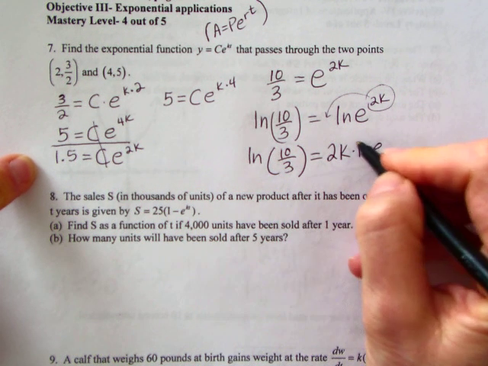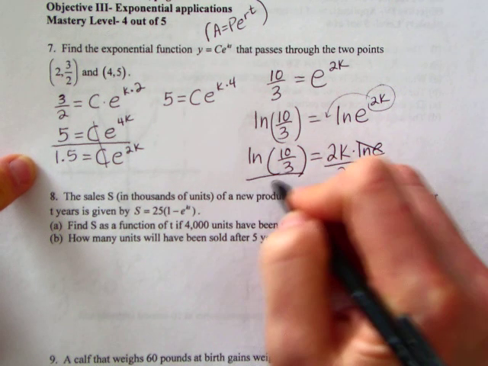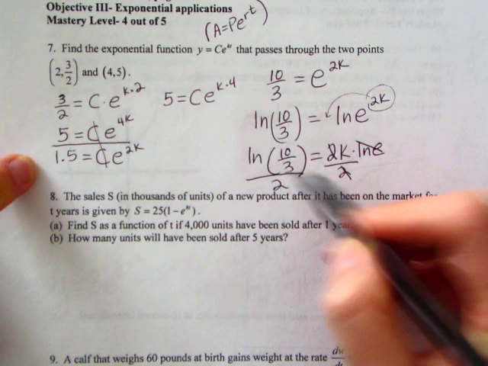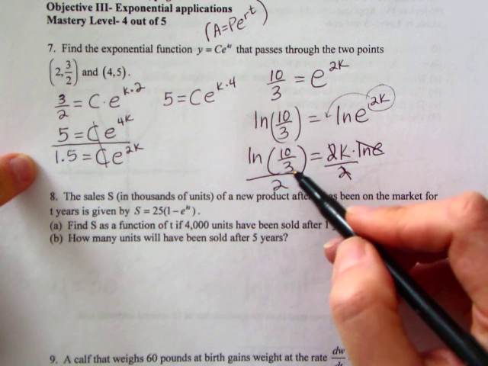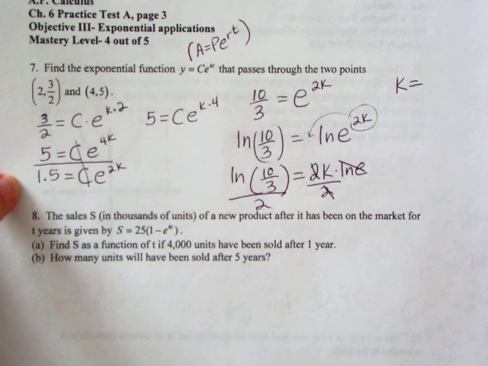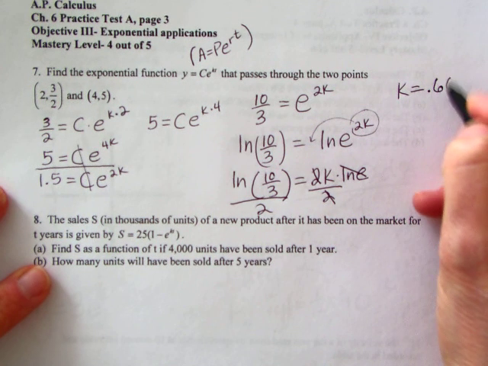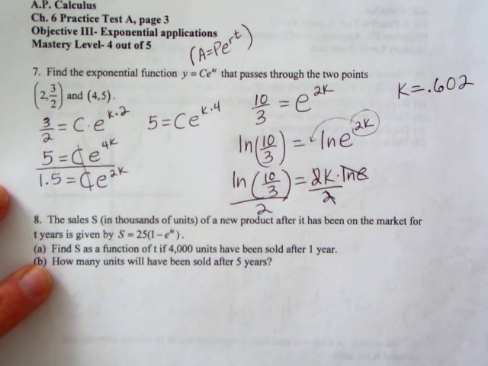The natural log of e is just 1, so we don't have to worry about that, but we would want to divide by 2. Make sure when you type this into your calculator that you're closing that parenthesis and then dividing by 2, and that should give us the value for k. K should end up to be about 0.6 or 0.602.